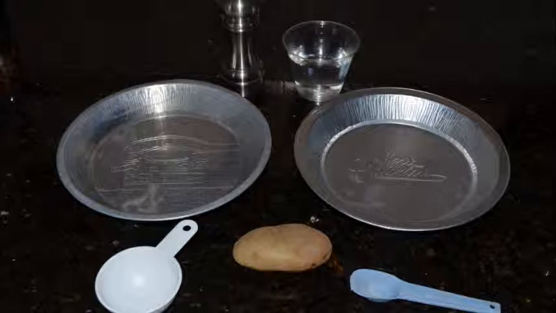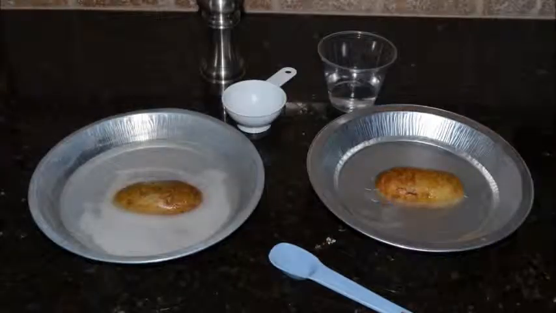To recreate this experiment, you would need a potato, 2 flat containers, we used pie plates, water, salt, and a knife. To begin the experiment, slice the potato in half. Place a half cup of water in each container. Add 2 tablespoons of salt to the container on the left and stir the solution to dissolve the salt.